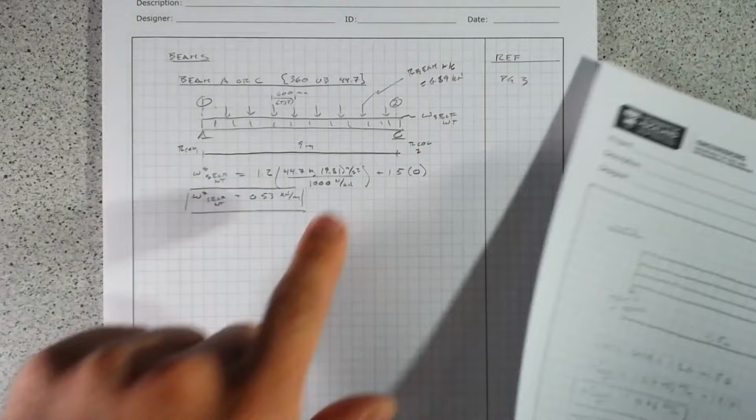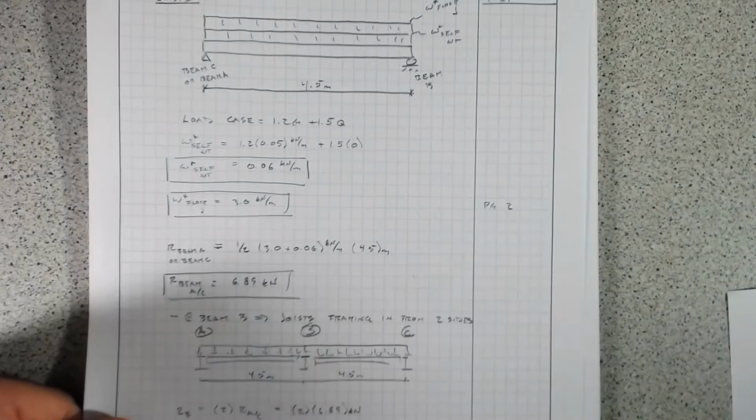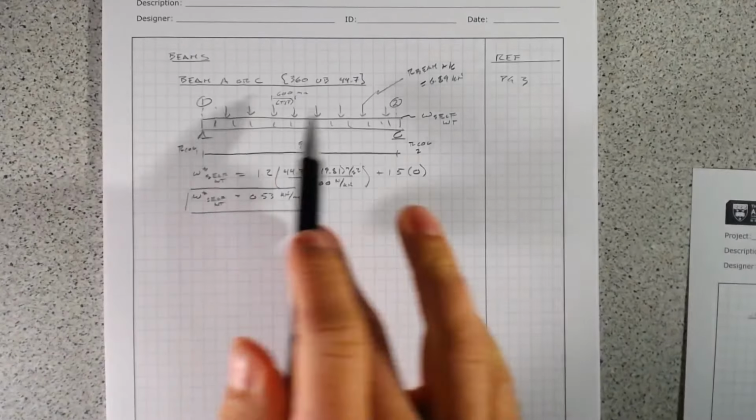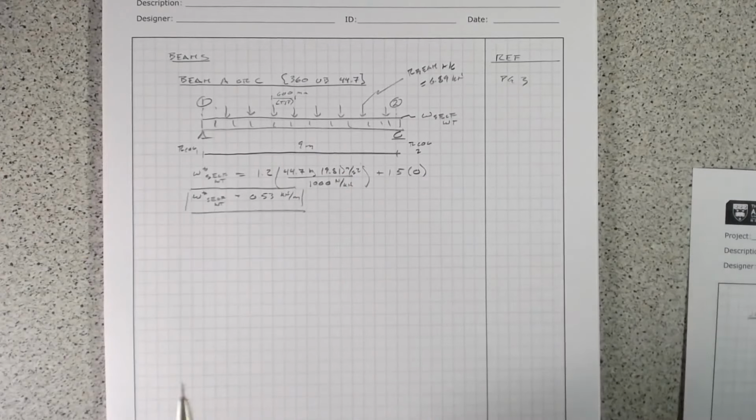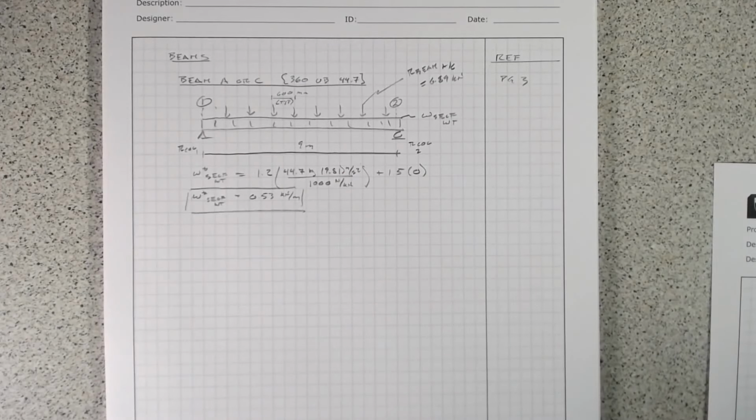Each of these point loads is going to be 6.89, spaced 600 millimeters apart. But if you remember, as we've discussed previously, when we have a lot of point loads, it's pretty easy to just simplify this down to a uniform load. So if we've got more than about four equally spaced point loads on a simply supported beam, let's just treat this as a distributed load.